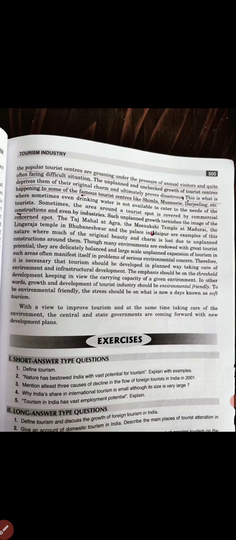So, though many environments are endowed with great tourist potential, they are delicately balanced, and large-scale unplanned expansion of tourism in such areas often manifests itself in problems of serious environmental concern. It means that the places which are very rich in tourist activities, if unplanned growth is not controlled, will turn into disastrous places. Therefore, environment and infrastructural development should be taken together.